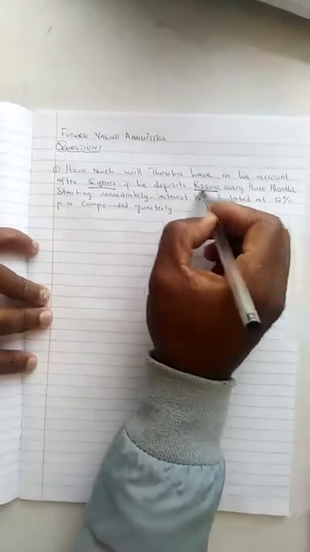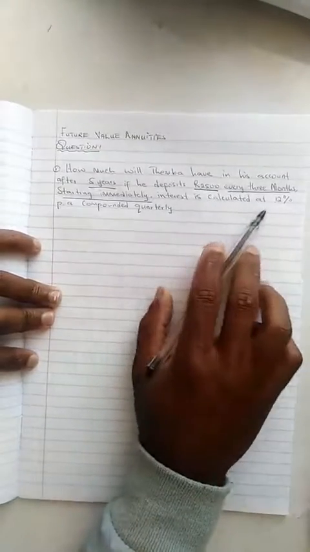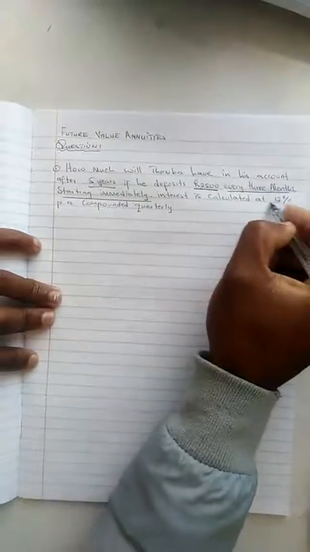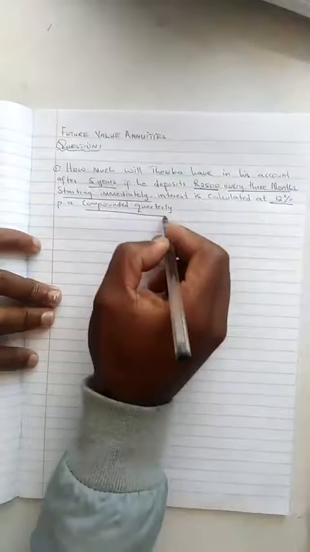Moving on to our second question. How much will Temba have in his account after 5 years? This is the period. If he deposits 2,500 every 3 months, this is very much important. Every 3 months, starting immediately. This is also very important. The interest is calculated at 12% per annum compounded quarterly.